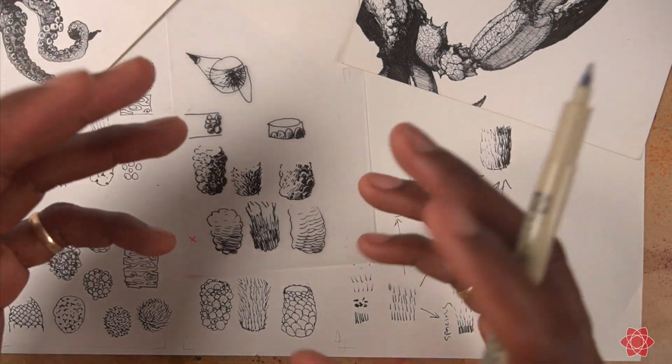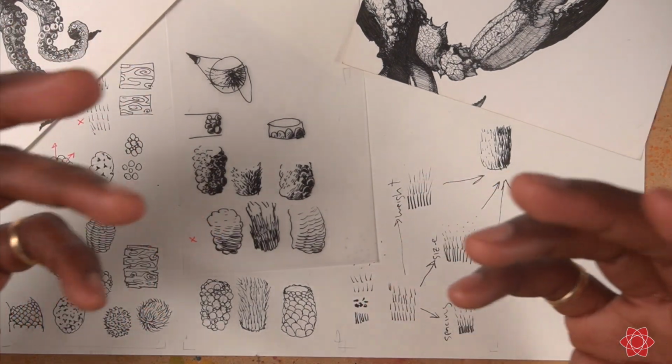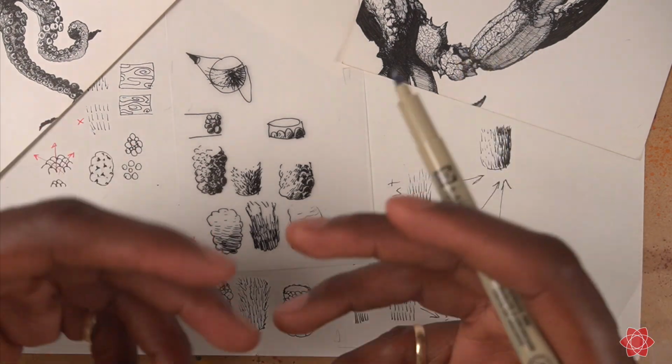All right, and that's ultimately, I think, what every artist wants to be able to do, to visualize something in your mind and then to actually create it.